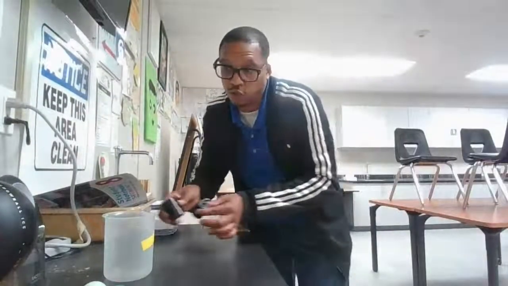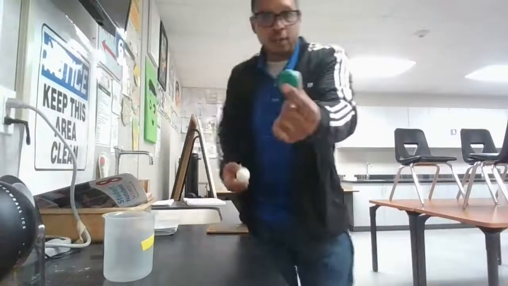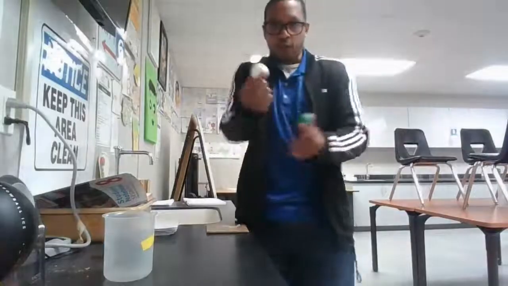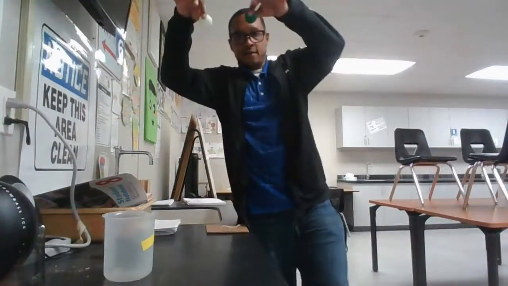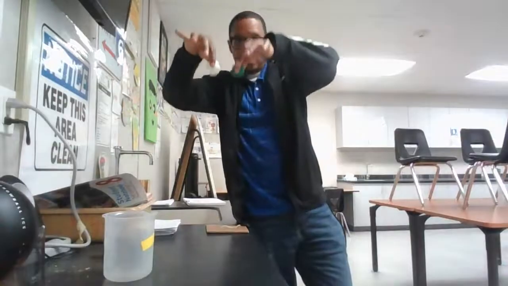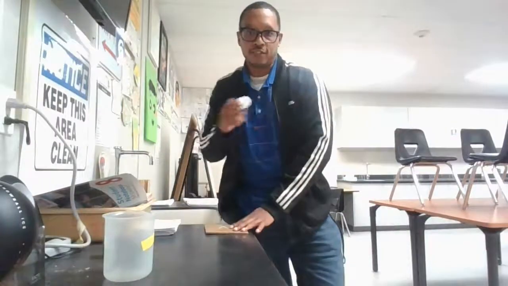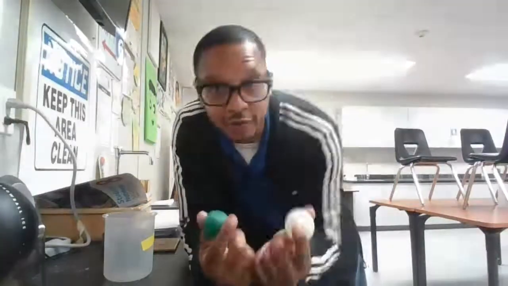So let's look at some different things. Now we have a clay ball and then we have the ping pong ball. Both of these have different masses. We're going to apply the same amount of gravitational force. Gravity is the same everywhere as far as how much force there is. The only difference is when you raise an object up, then gravity has more time to apply force. So both of these are going to collide with the same object with this counter, and we're going to see if their movements are different. And as you can see, their movements are different, and they have different masses.